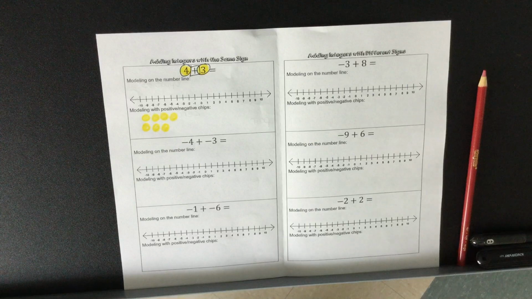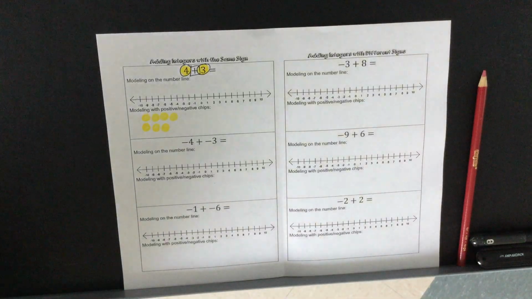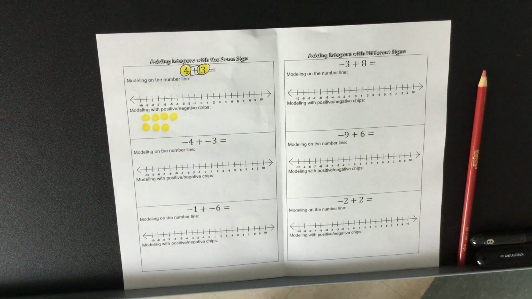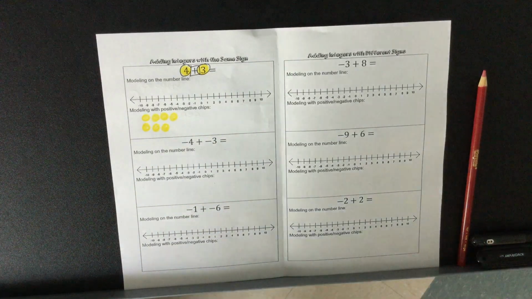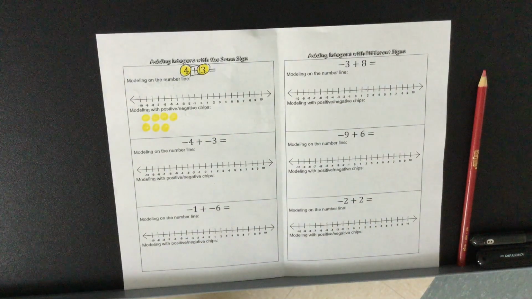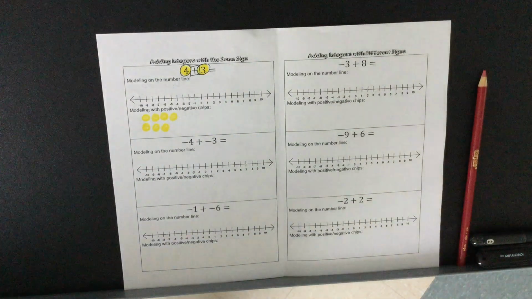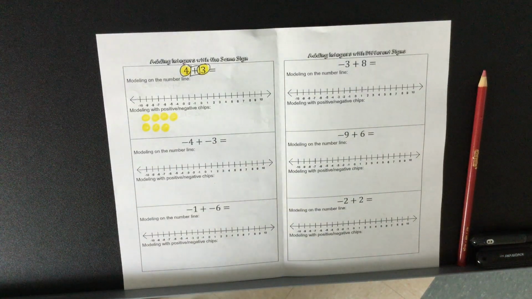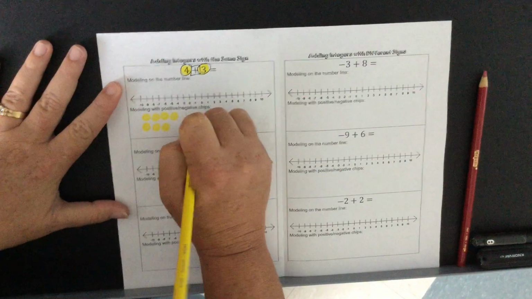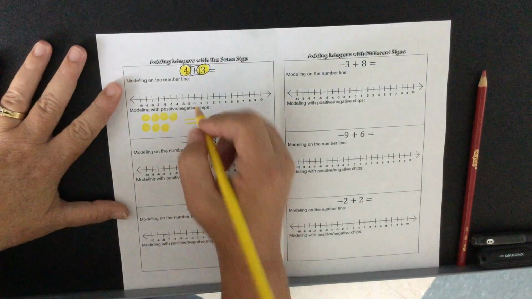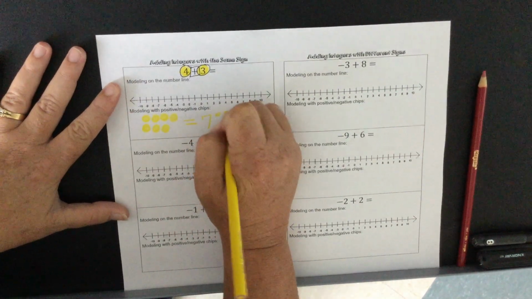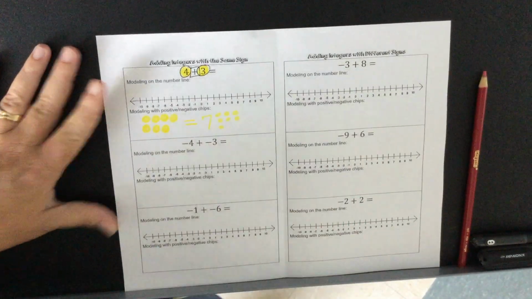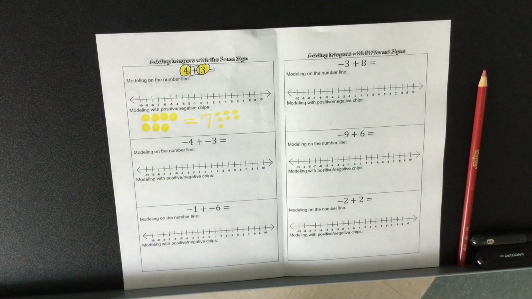And y'all are probably like, oh my goodness, Miss Armstrong, we did this in kindergarten and pre-K. You're right. You know how to add 4 and 3. But once we move on, you're going to see why it's important to be able to visualize this. All right. So did I make any 0 pairs out of that? No. I did not make any 0 pairs. So my answer is just what? 7. Right? Pretty easy. Easy peasy.